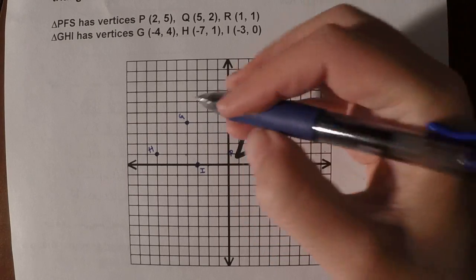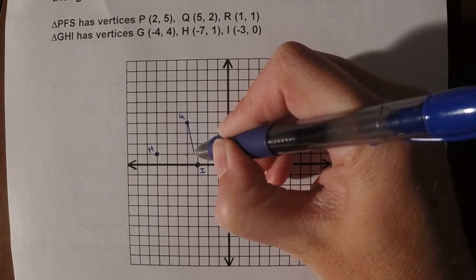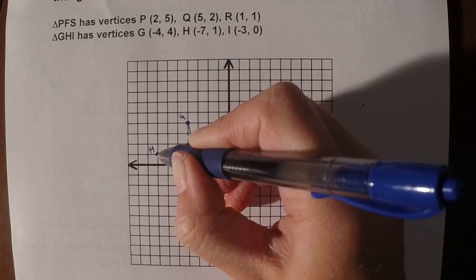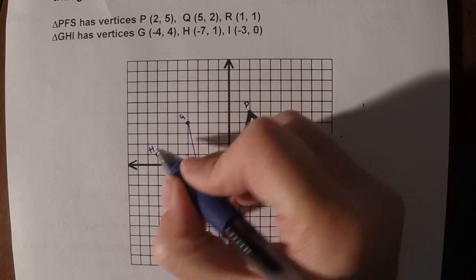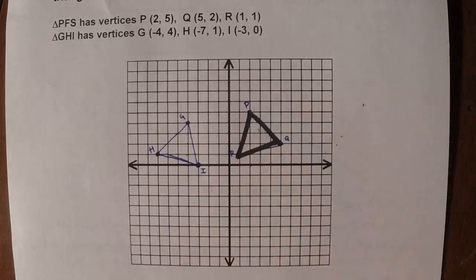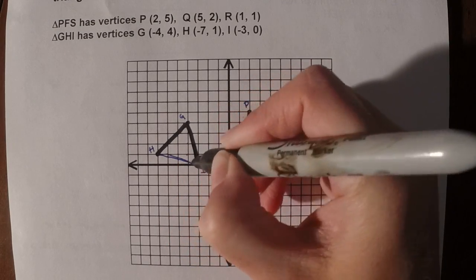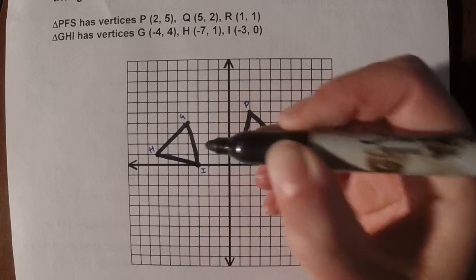And again, if you have a ruler, great. If you don't, just make them as straight as possible. And again, I'm just connecting it with the Sharpie so that you can see it better.